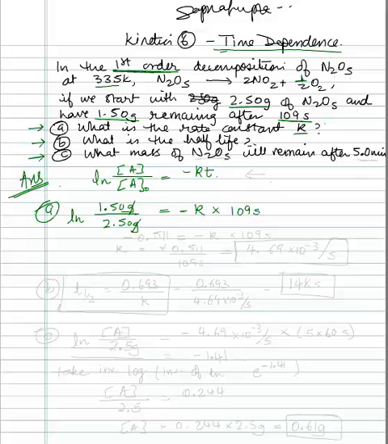So go ahead and take the natural log of 1.5 over 2.5, do the division first and then take the natural log, and your answer will come out to be 0.511, and that is a negative, so make sure you keep that negative: minus K times 109 seconds. So K is minus 0.511 divided by 109 seconds, and this becomes positive, which is equal to 4.69 times 10 to the power of negative 3, and this is per second.